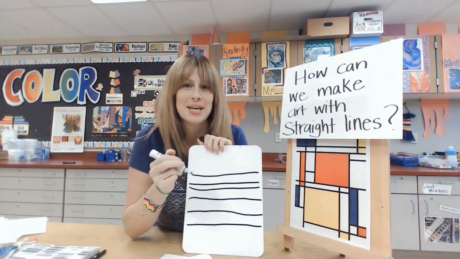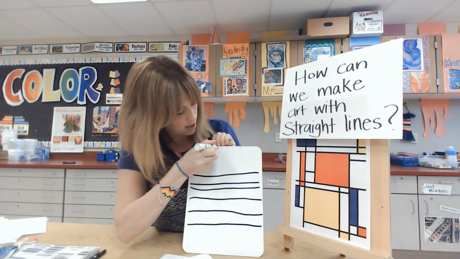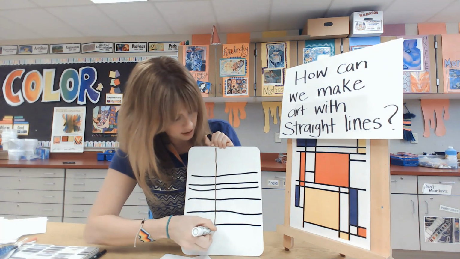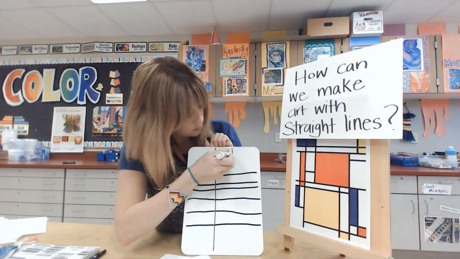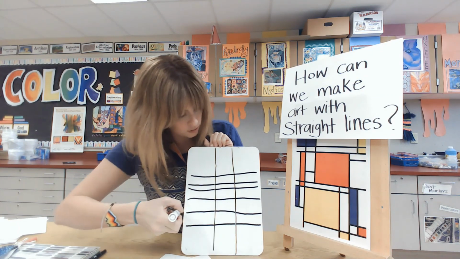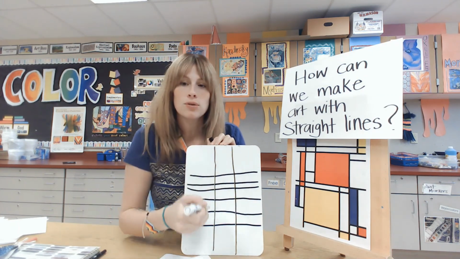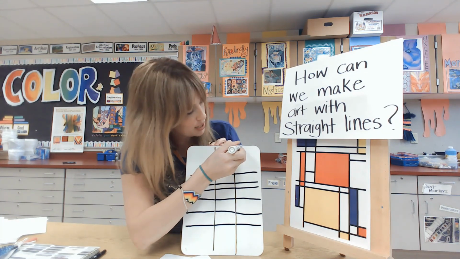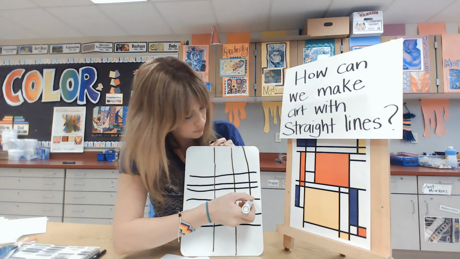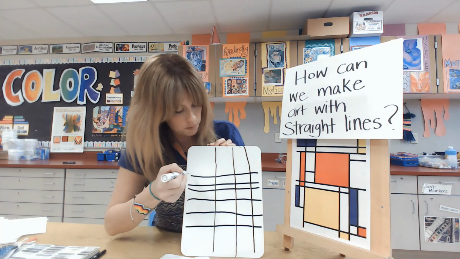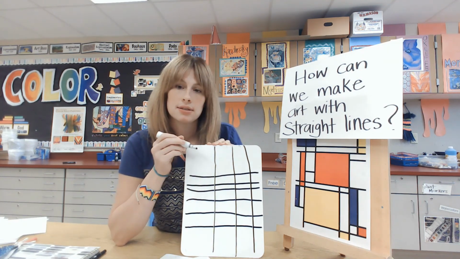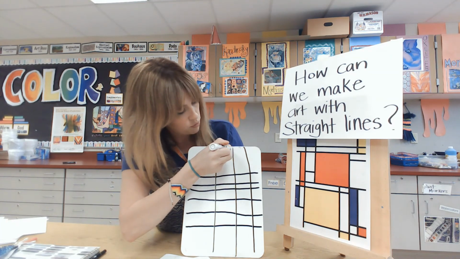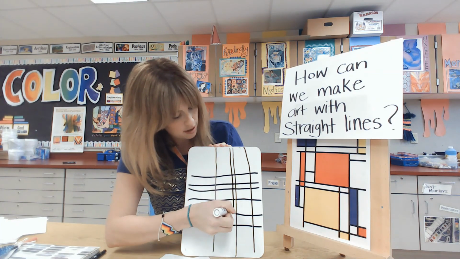Diagonal. Sorry, I just like that part. Okay, so I'm gonna go from top, up, and all the way down. Ooh, so when I put horizontals going this way and verticals going down, it makes that tic-tac-toe pattern or grid, right? So I could space out my lines. I could make them really close together.